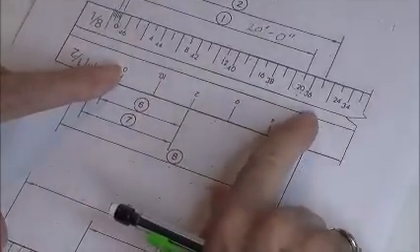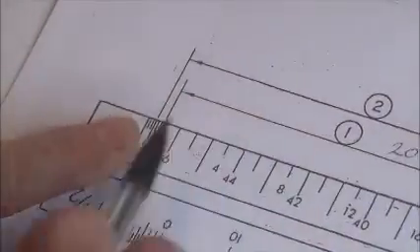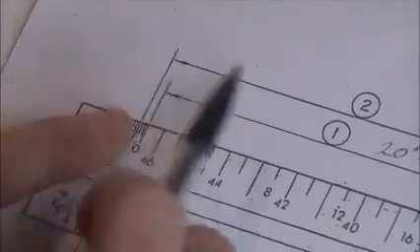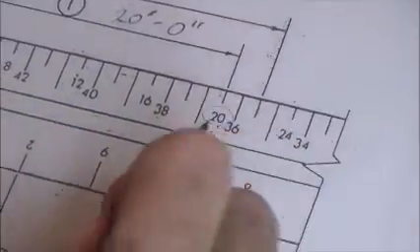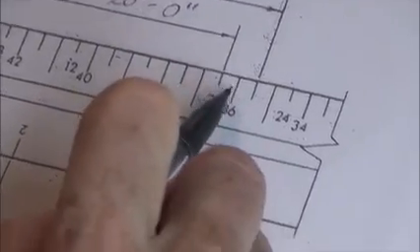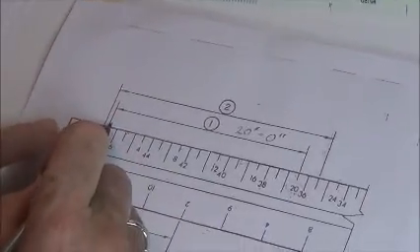Let's look at the next one, shall we? Right above it. So let's take a look from here. Where does this land? Well, this was 20, so this would be 21, 22. So we know it's 22 feet, but let's back it up. It goes right in the middle.